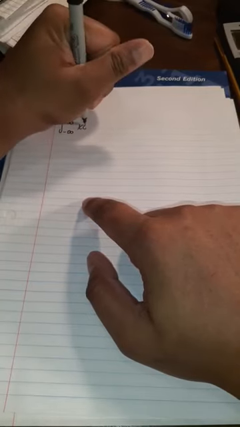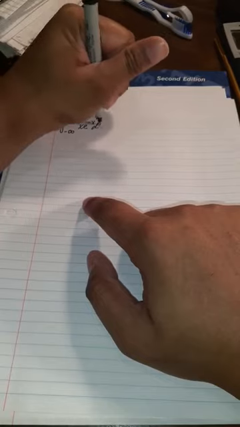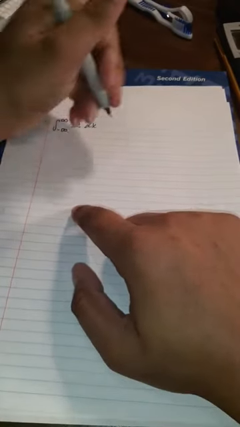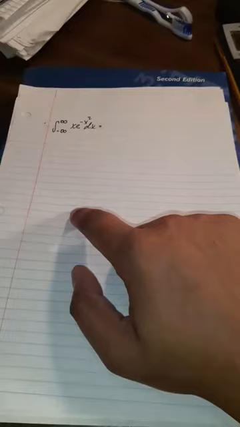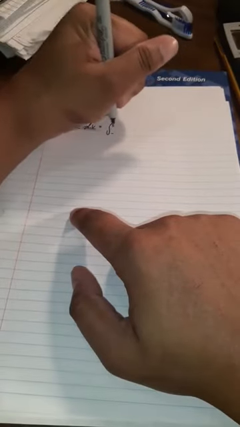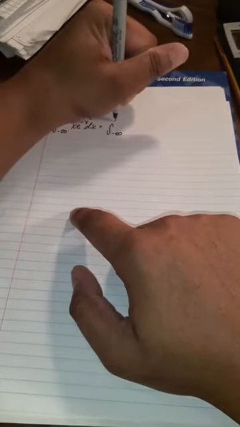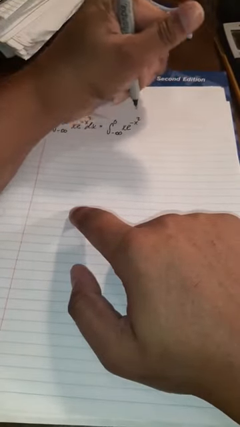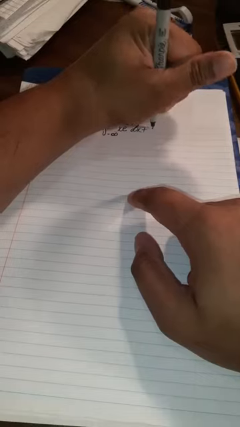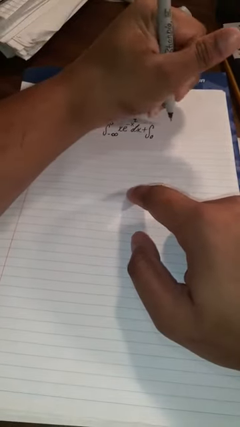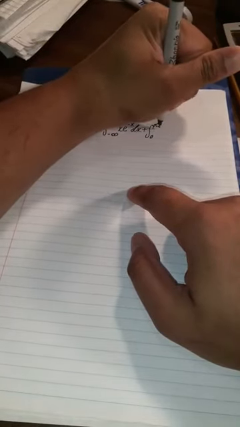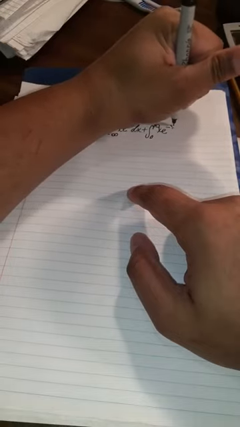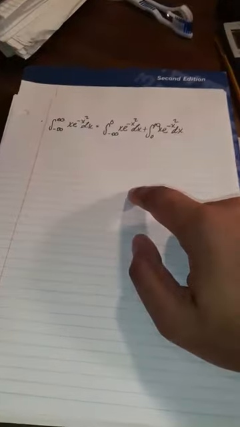And then it was xe to the negative x squared dx. So let's just use that formula that we used before to write the answer. So this would be 0, remember. Then it was xe to the negative x squared dx. Okay. And remember, we added that to the integral from 0 to positive infinity. And it was the same thing in the integrand. It was xe to the negative x squared dx.